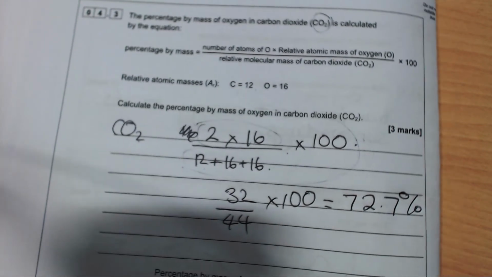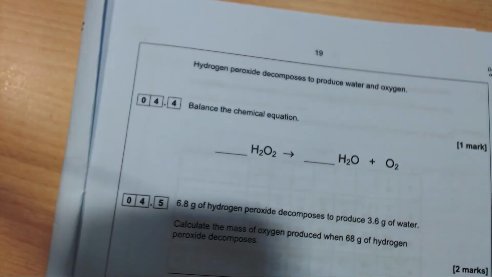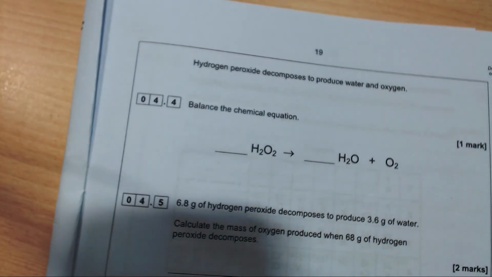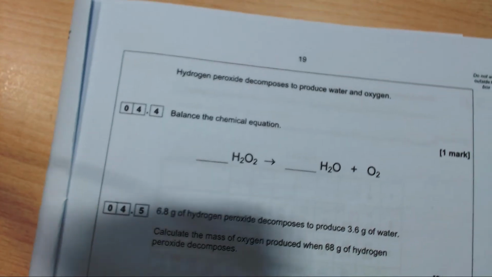Are we okay with that one? Over the page. Balancing a chemical equation. Right, there are several ways of doing this.